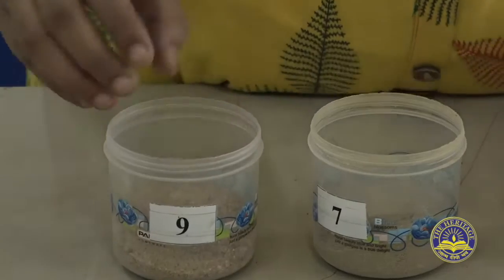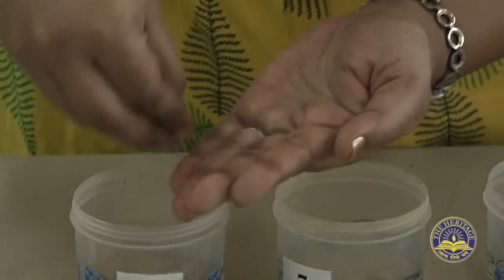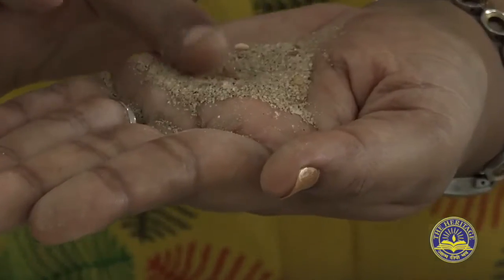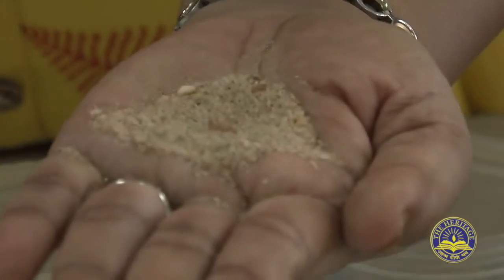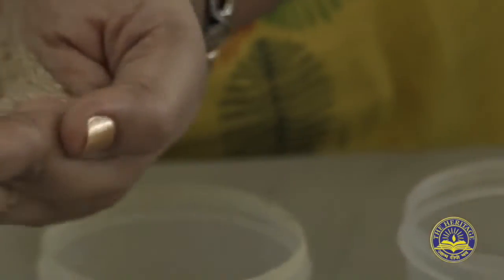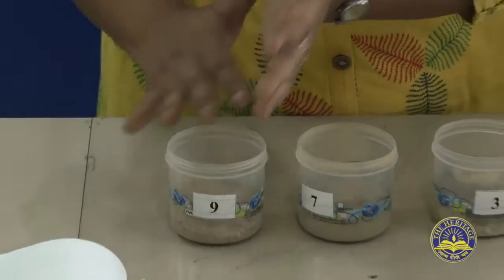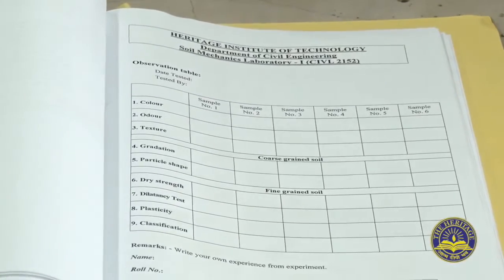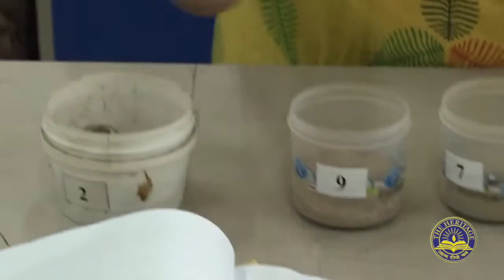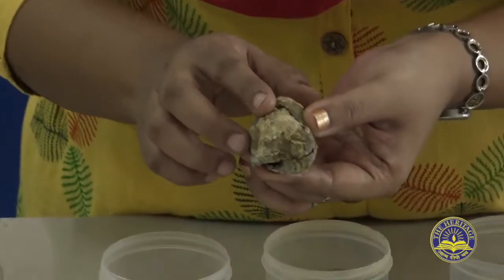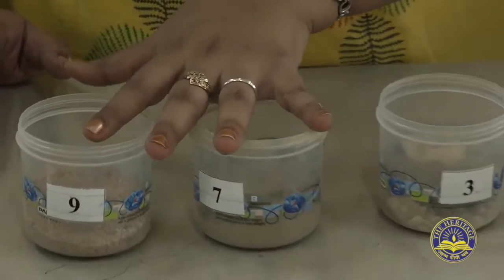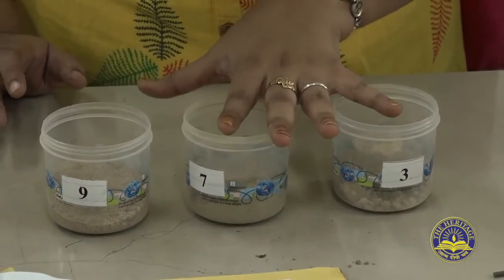And that is sample number 9. That is yellow. Okay. Next point is odor. As you all know, odor is only present if there is organic matter like this. Otherwise, these samples are odorless, or odor is not found.